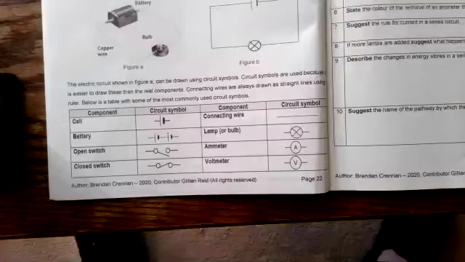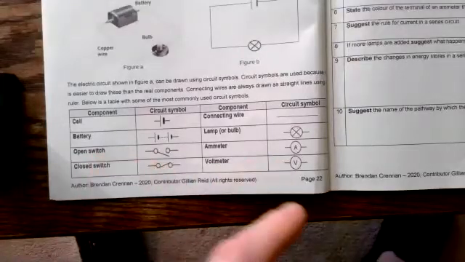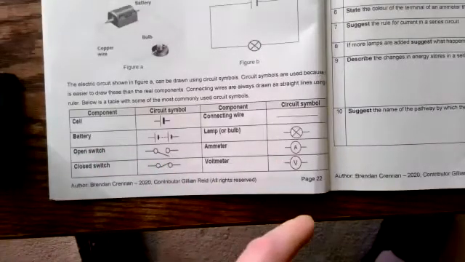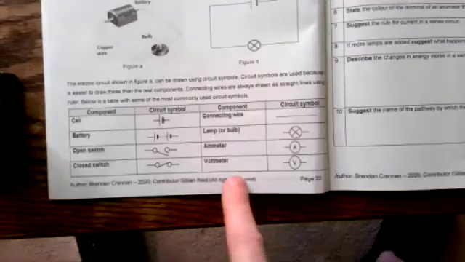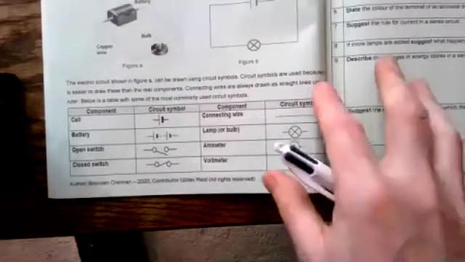In a test, a simple question will be to be able to write down what the circuit symbol for, say, an open switch and ammeter is. So you'd be expected to know those and be able to draw circuit diagrams based on those. Okay, so that's your first task.